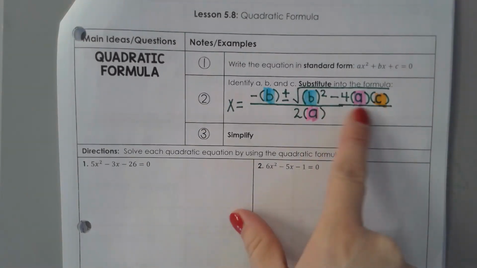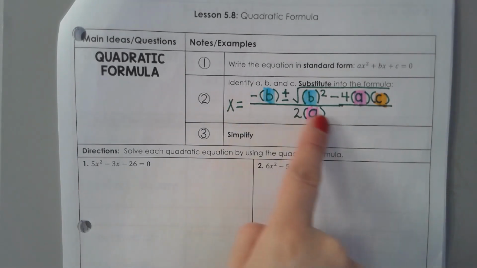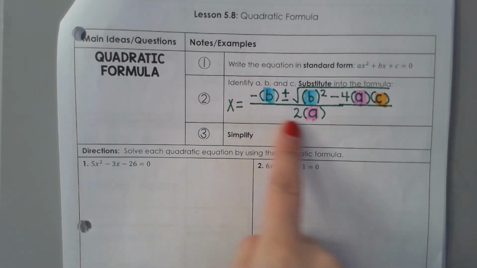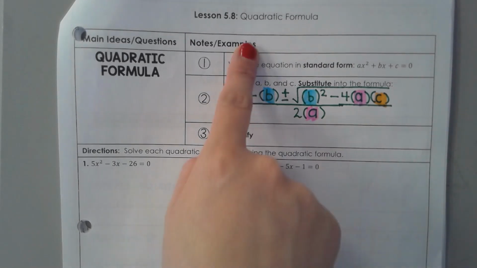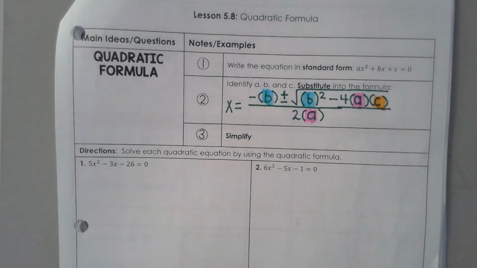That's the formula for the discriminant. What about negative b over 2a? Have you seen that before? We saw that early on when we were finding the vertex. So every part of the quadratic formula we've done in some capacity before. It's just all put together. Okay. So let's look at number 1.